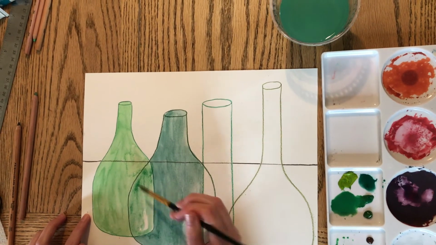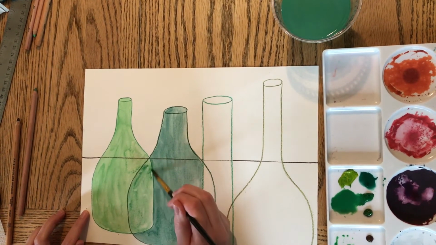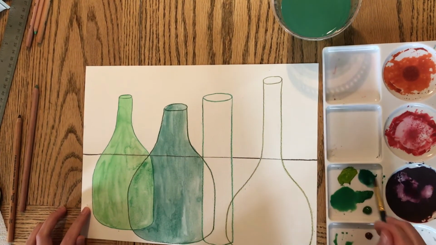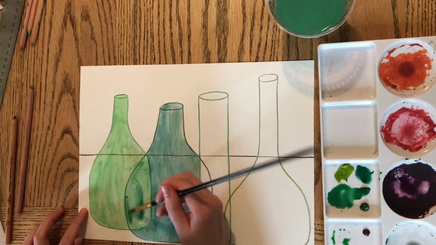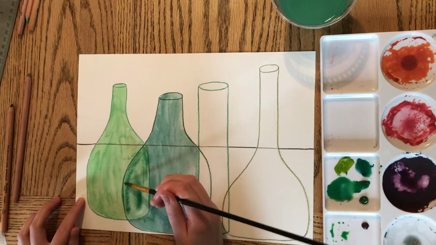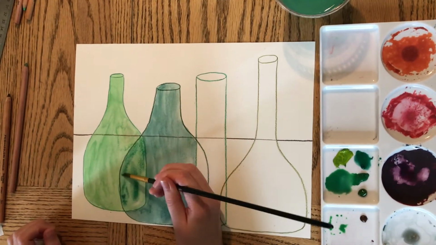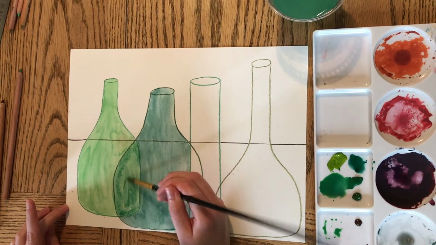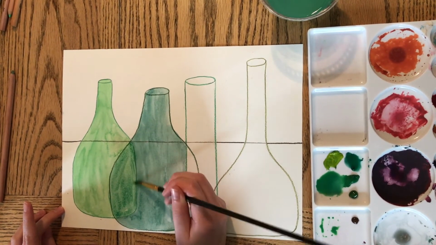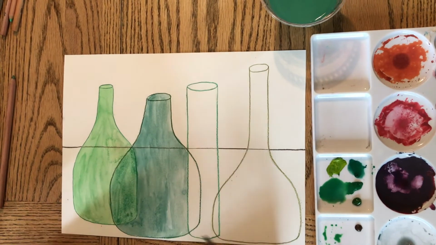Makes this color look a little bit more teal. And it looks like they're overlapping. And then you're going to continue to do that with the rest of them.